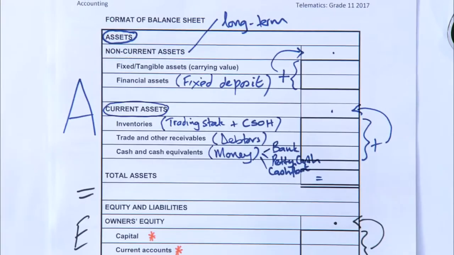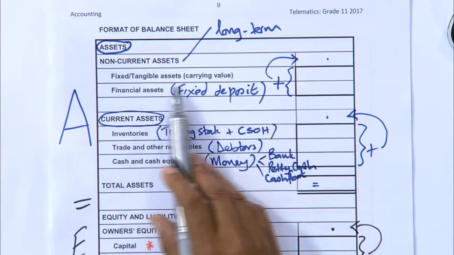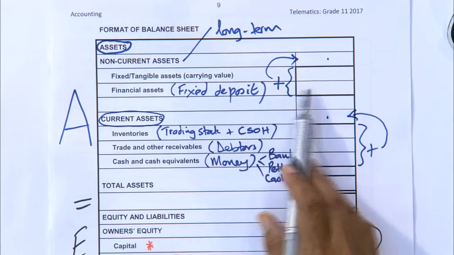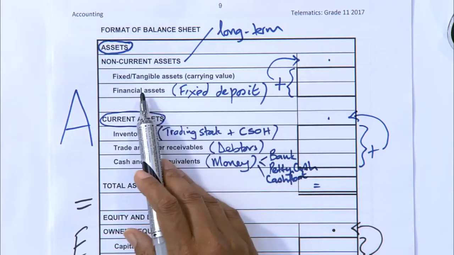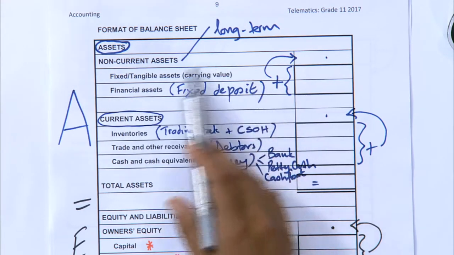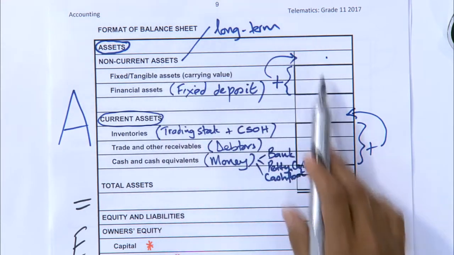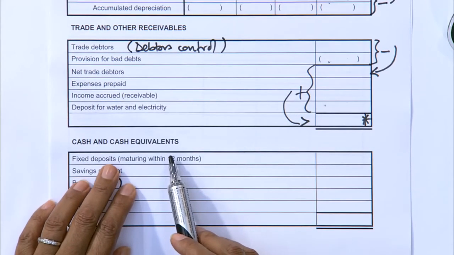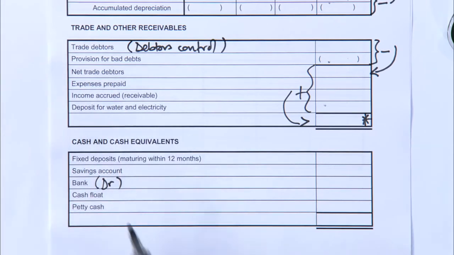This amount here, fixed deposit, financial assets, this amount here is my long-term investment. In other words, the money that's tied up for more than a year. If some of this money is coming back in the next financial year, I simply put it there. I move it from non-current to current.